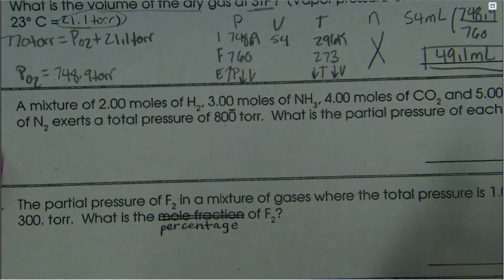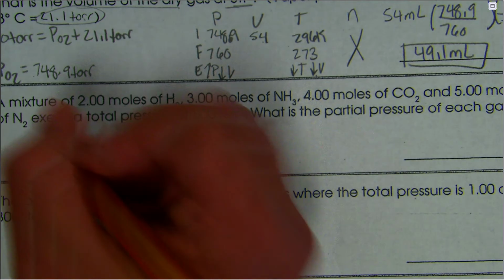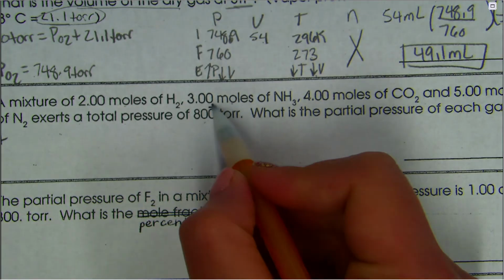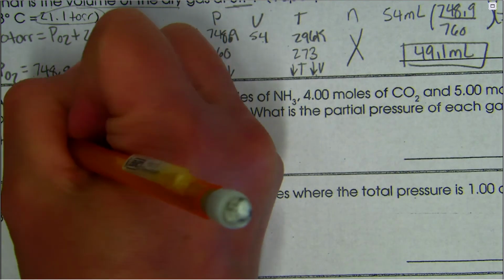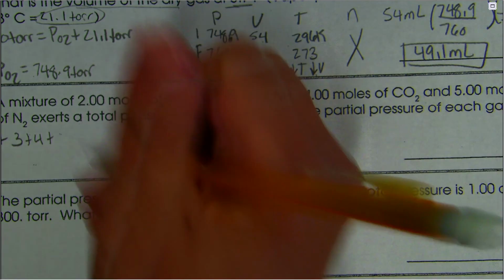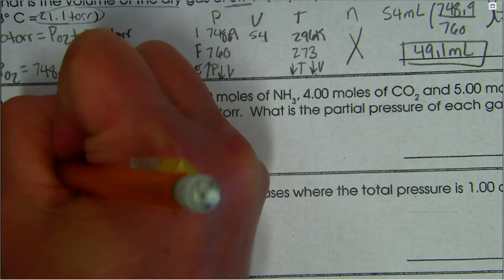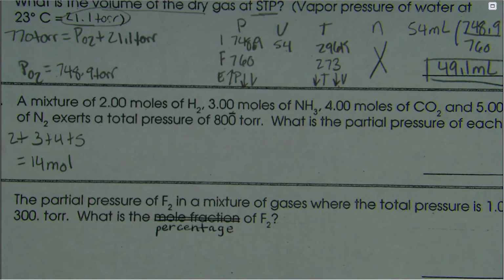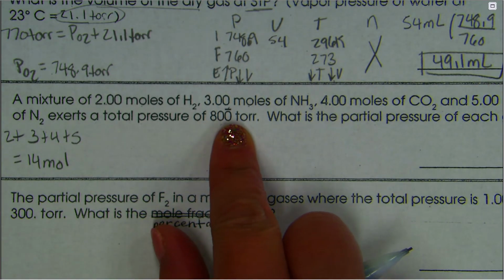What we have to first do is figure out the total number of moles within the gaseous system. So I have 2 moles of hydrogen, 3 moles of ammonia, 4 moles of carbon dioxide, and 5 moles of nitrogen. So I have a total of 14 moles of gas within the system. Now these 14 moles cause 800 torr of pressure.